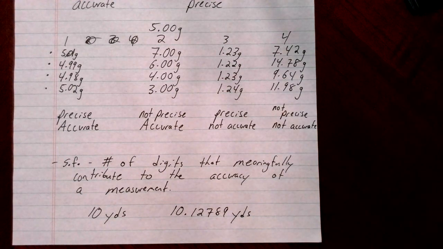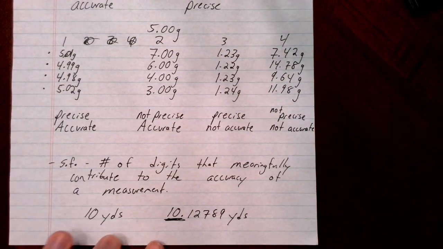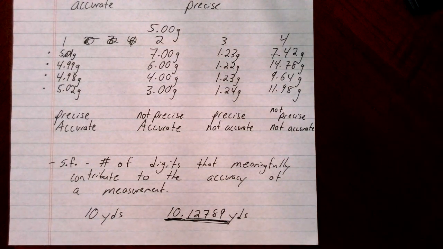And so we need some way of relaying to others that, well, we know this 10 is accurate. I know I threw it 10 yards, but I really kind of just made up the rest of this. It's really just an estimate. So in order to do that, we use significant figures. First we're going to talk about how we actually measure significant figures when we use equipment, and then we'll talk about what they actually mean and how to deal with them in just a minute.